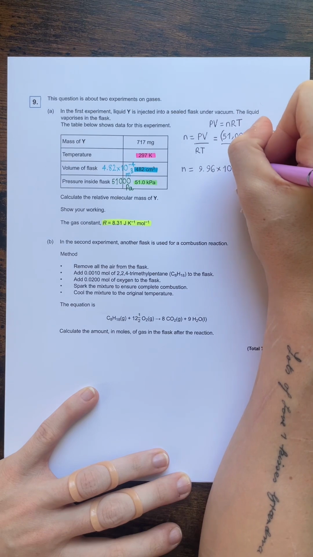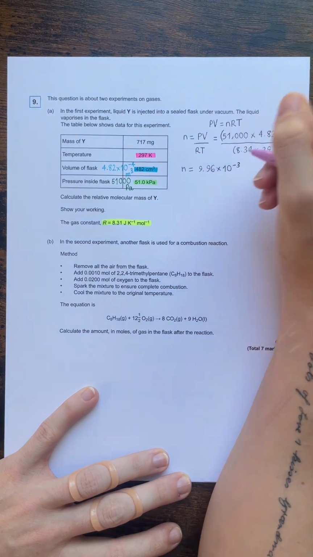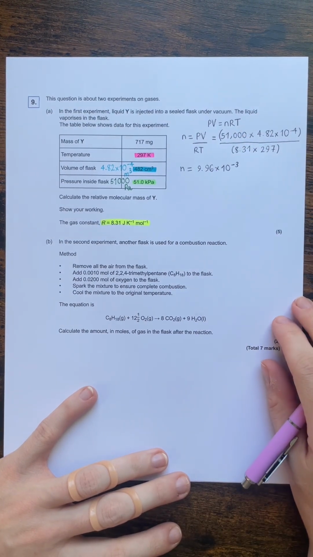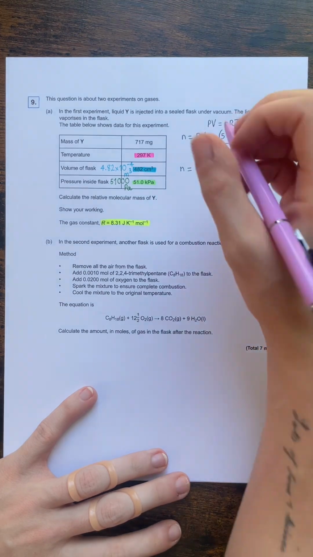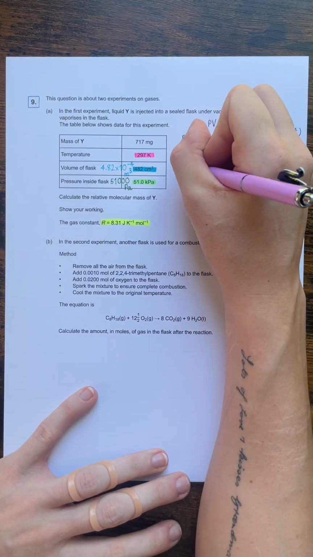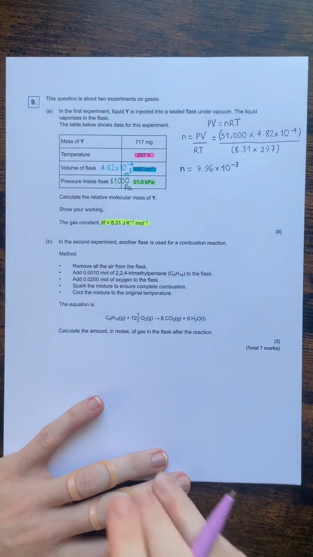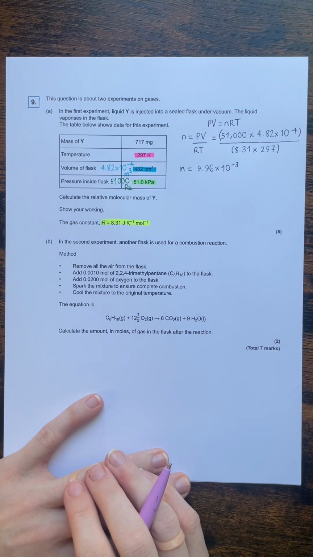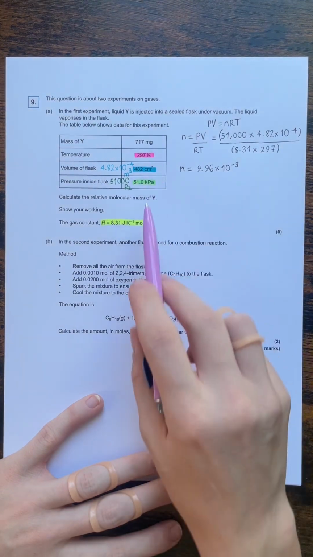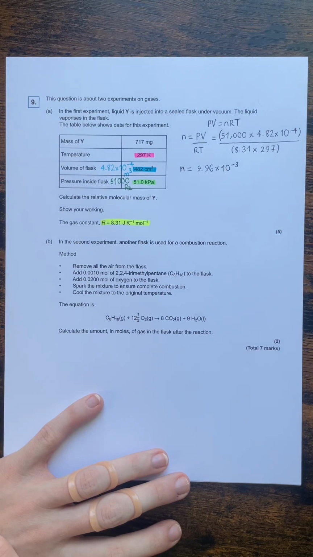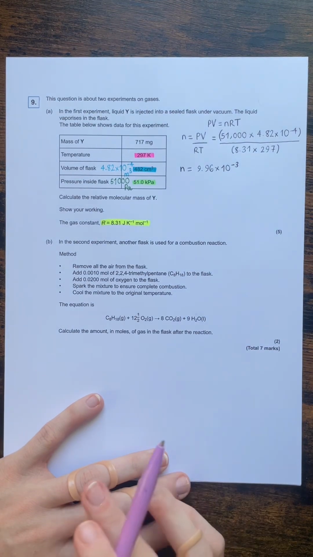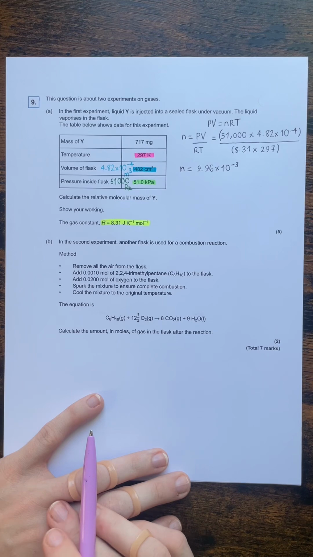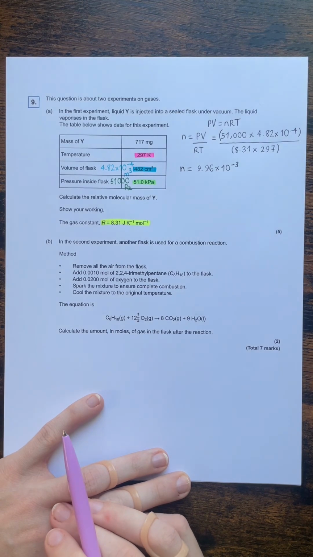Which, because I've done thousands probably of these calculations over the last 15, 16 years, maybe slightly longer, I know that that is within the realms of what I would expect for a mole value based on the numbers that we were given in the question. And that's the thing with calculations, the more you do, the more you'll be able to spot, oh, that number's very big, or oh, that number's very small.